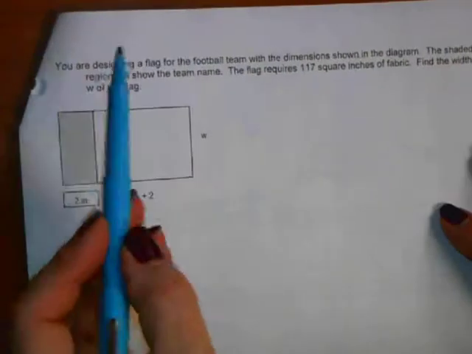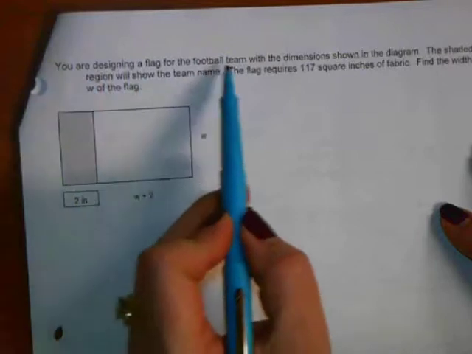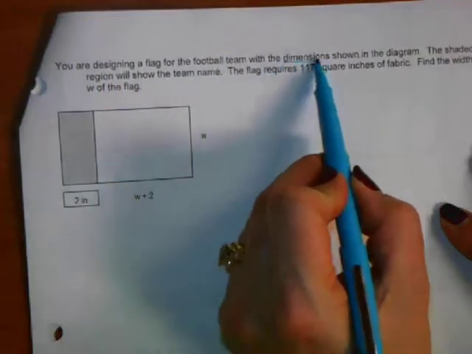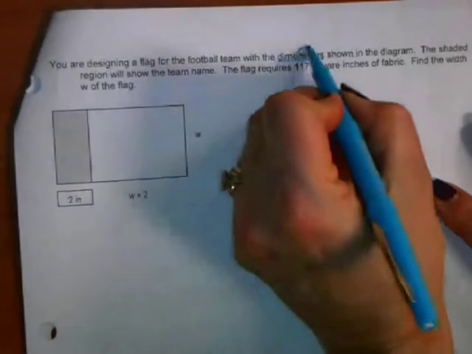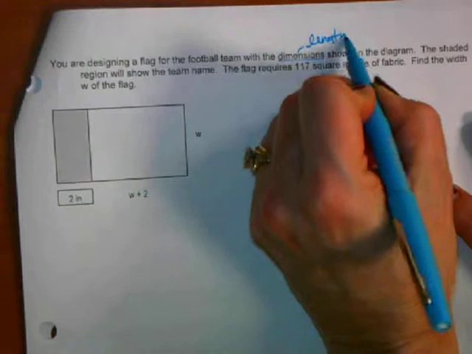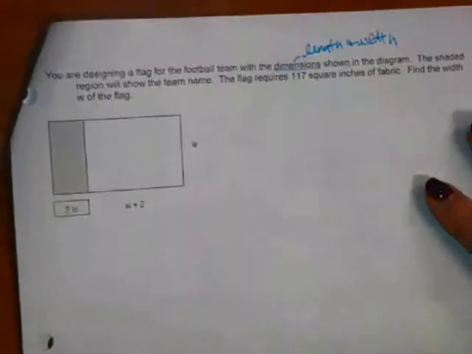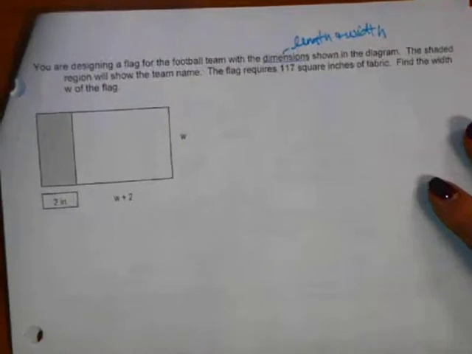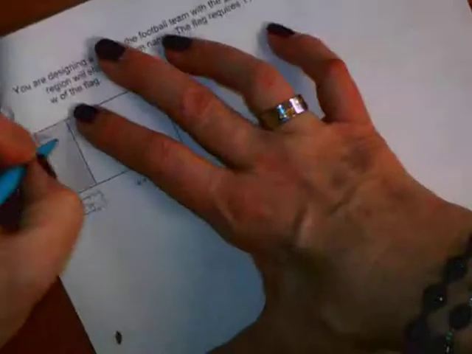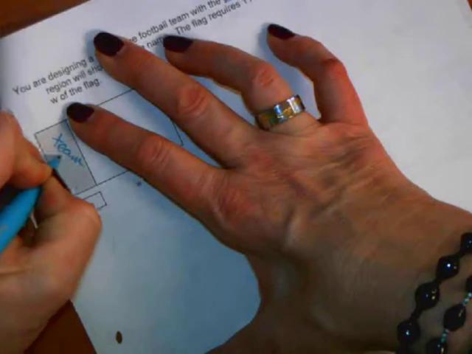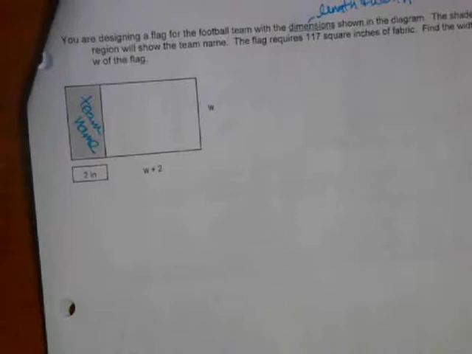Okay, let's start with this one. You're designing a flag for the football team with the dimensions. Again, what are dimensions? Length and width. Let's just write that down. The shaded region will show the team name. Maybe that's important. I'm going to write here, team name. I don't know, maybe it's important, maybe it's not, but I'm going to fill that in the drawing. Maybe I need that.